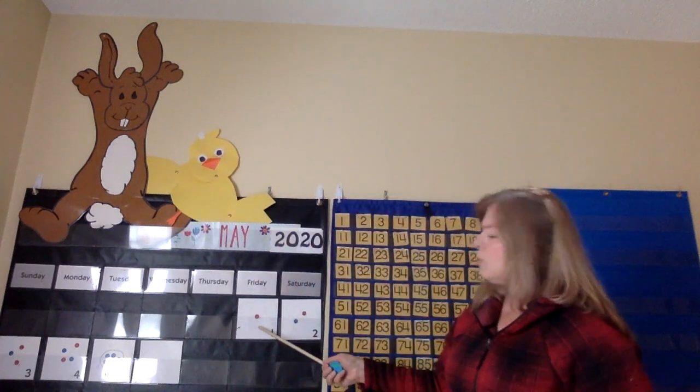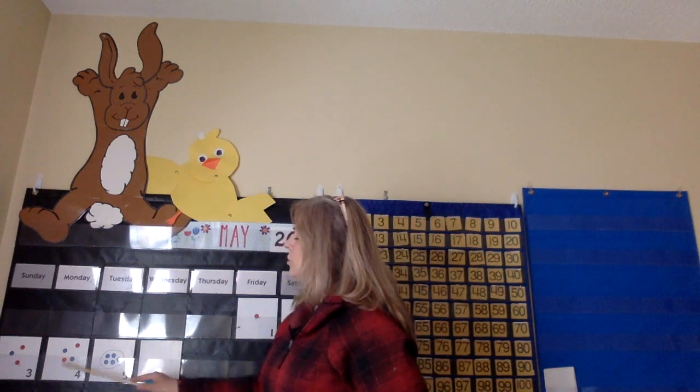We have 1 red, odd. 1 blue, 1 red. Number 2, I think it's even. Number 3, 2 reds, 1 blue. Odd. Number 4, 2 and 2. Even. Number 5, well, we see that there's 2 blues here and 3 blues here. That could be odd. We also know it's a group of 5. Ooh, this is going to be interesting. There could be a lot of things to do with these calendar markers today.